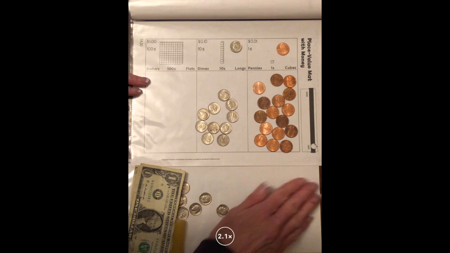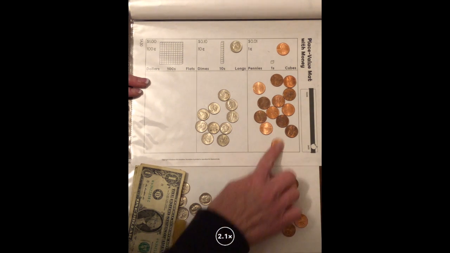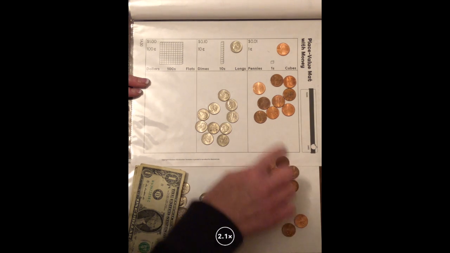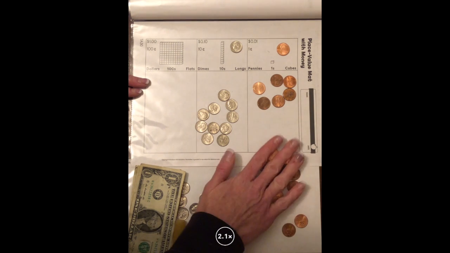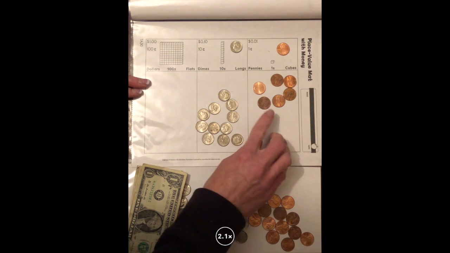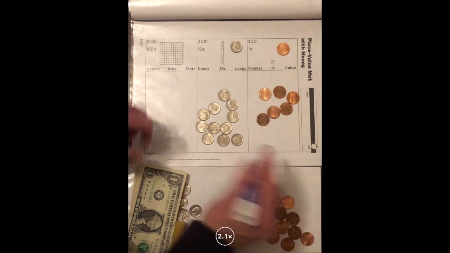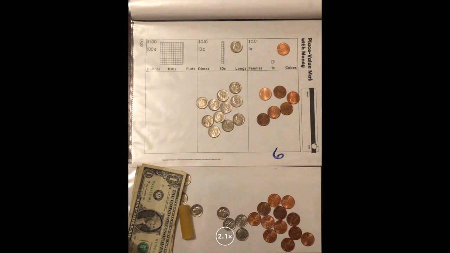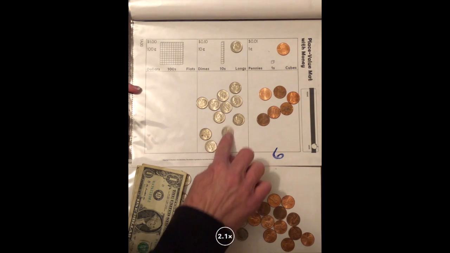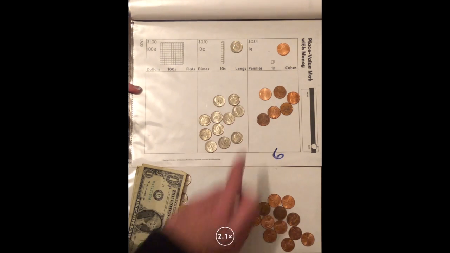Yes, we do. Let's exchange those 10 pennies. 1, 2, 3, 4, 5, 6, 7, 8, 9, 10. So that goes away, and we put a dime up here. So how many pennies do we have left over? 1, 2, 3, 4, 5, 6. 6. Let's count and see how many dimes we have. 1, 2, 3, 4, 5, 6, 7, 8, 9, 10, 11.